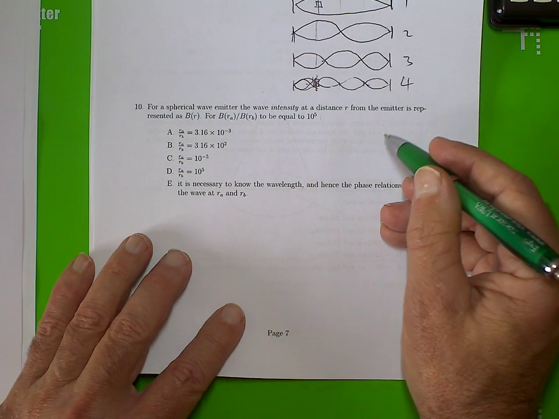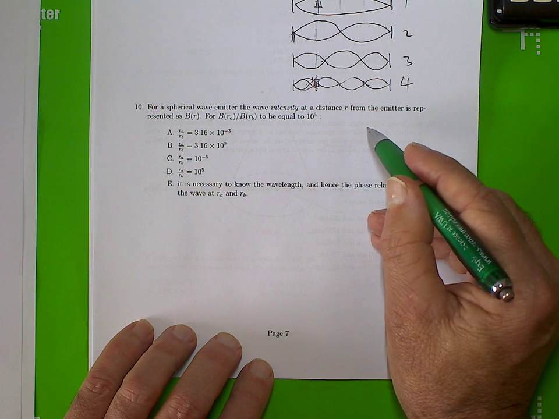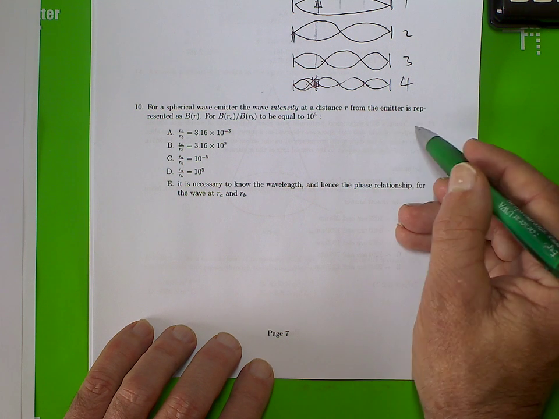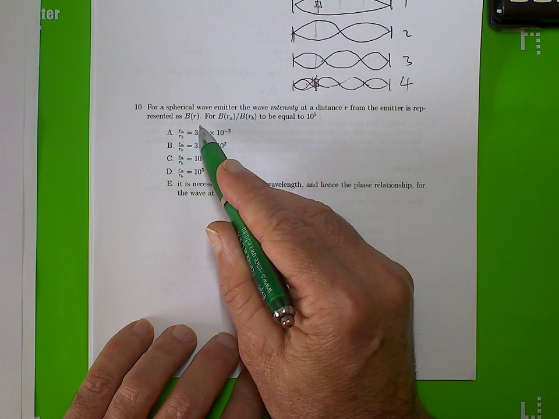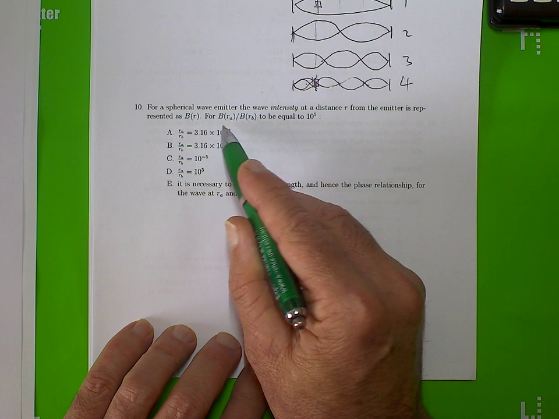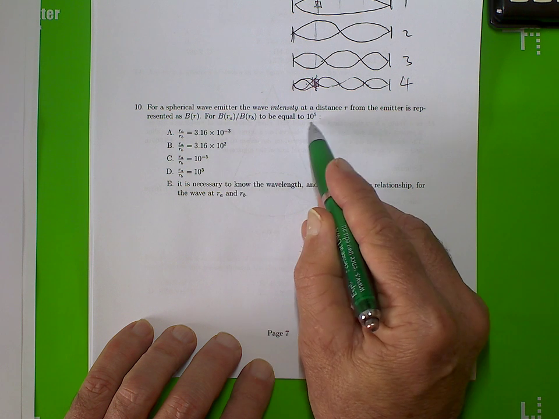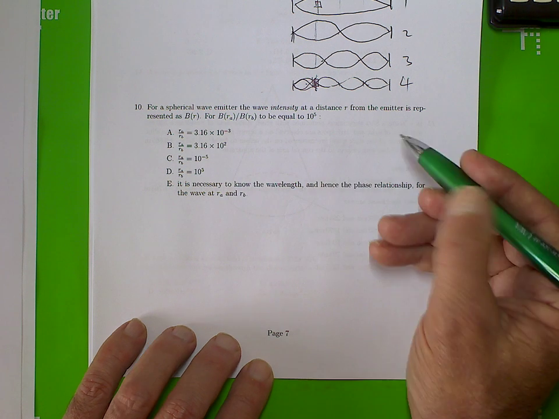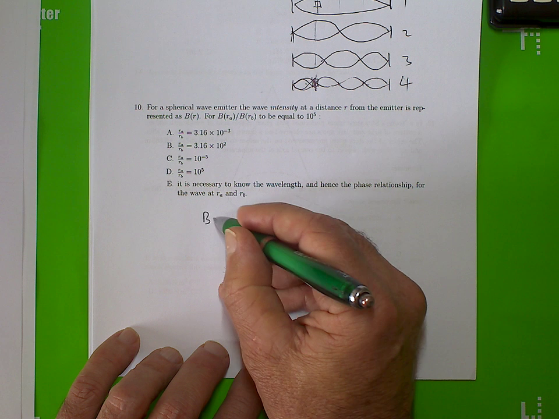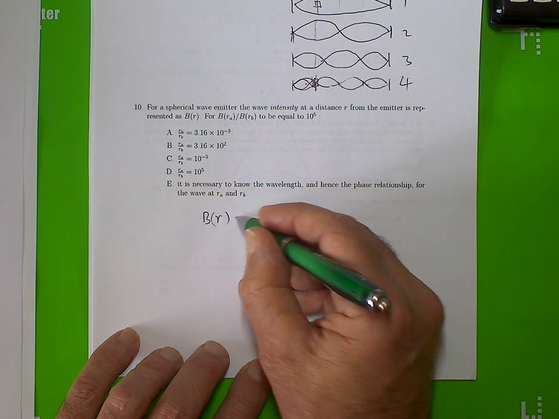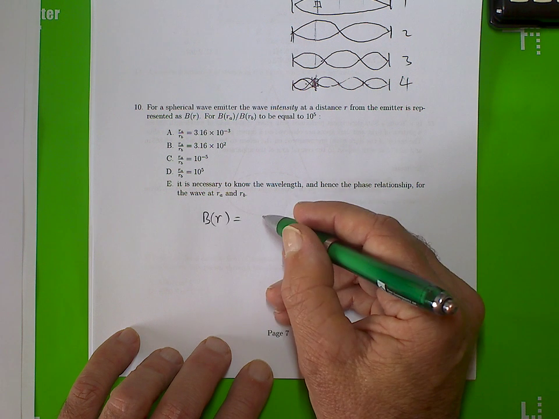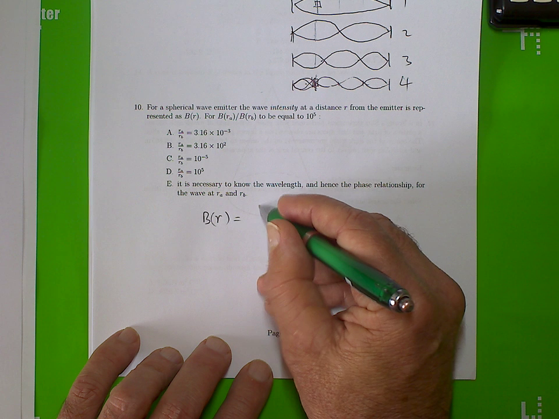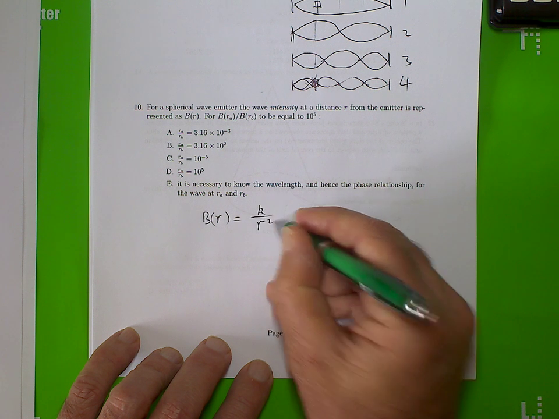Alright, for a spherical emitter, the wave intensity at a distance r from the emitter is represented as B of r. For B of Ra over B of Rb to be equal to 10 to the 5th, we need... Okay, so the intensity, through conservation of energy, is some constant k over r squared.